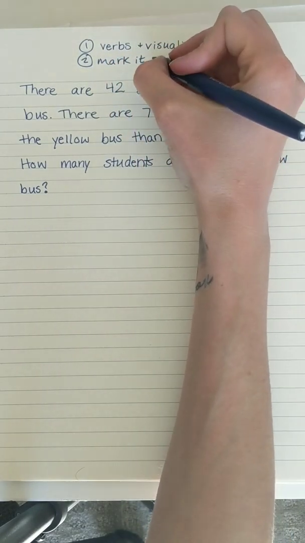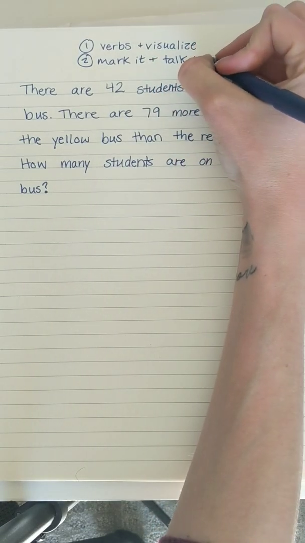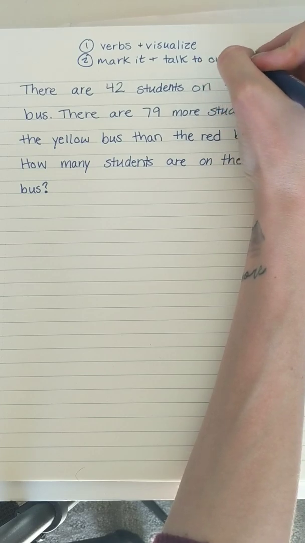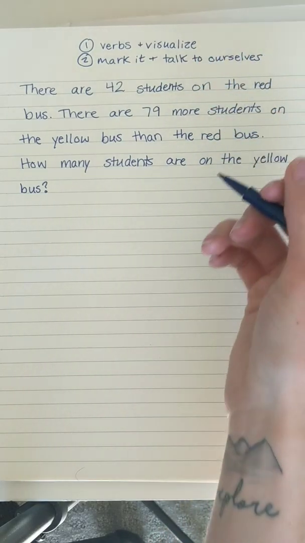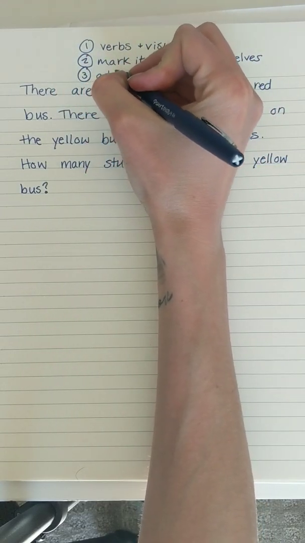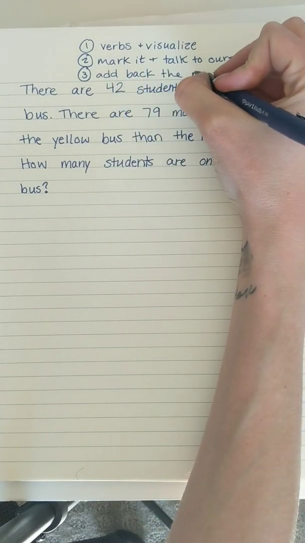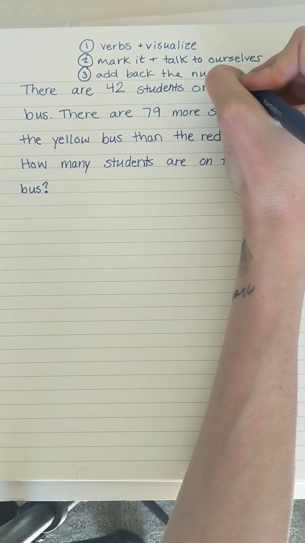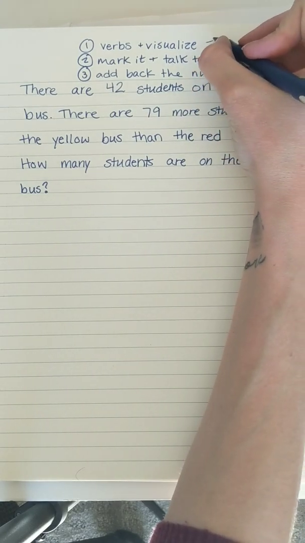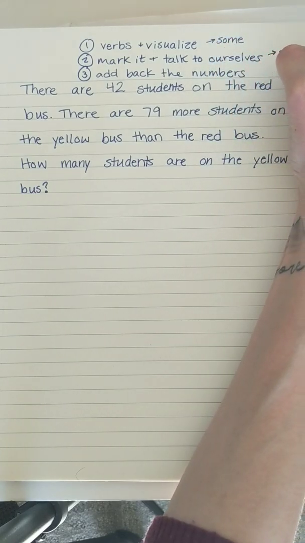The second time that we read it, we make sure to mark it. So we mark it up and we talk to ourselves so that we can definitely prove like, hey, I know what's going on in the problem. And then the third time we read it, we add back the numbers or values. So the first 2 times we read it, we ignore the numbers and we just say the word some. The reason for doing that is so that we don't get mixed up by the numbers while we're trying to figure out what's happening in the problem.